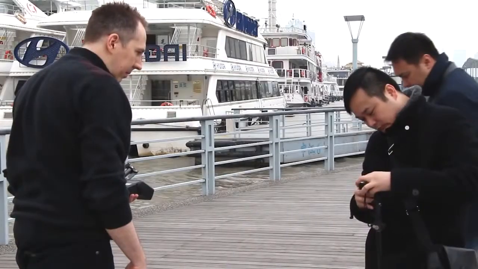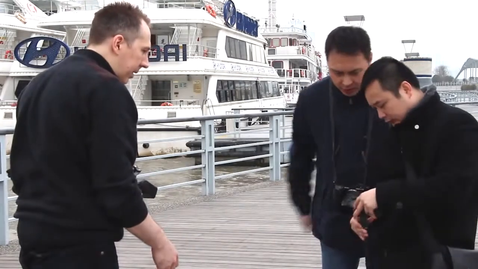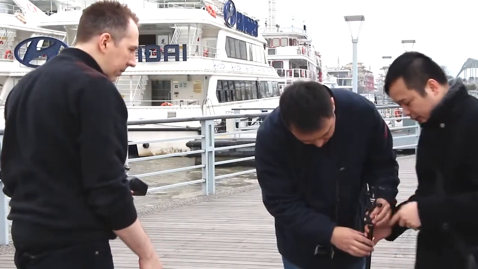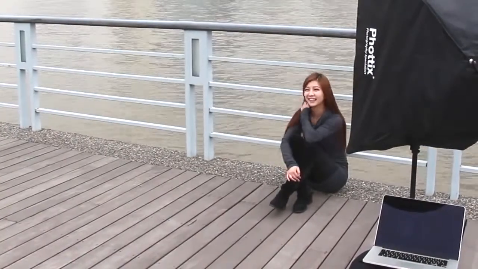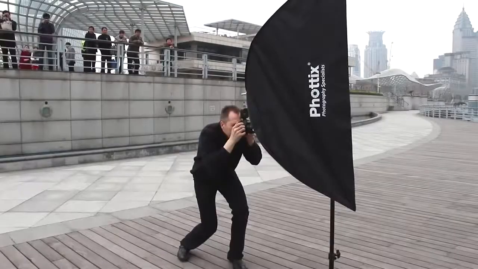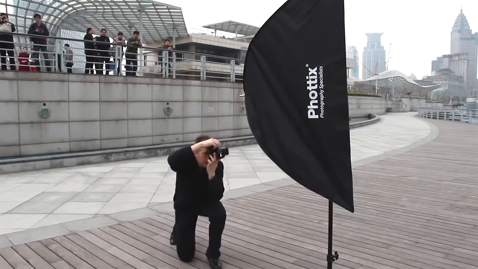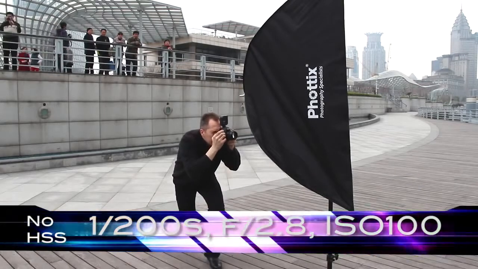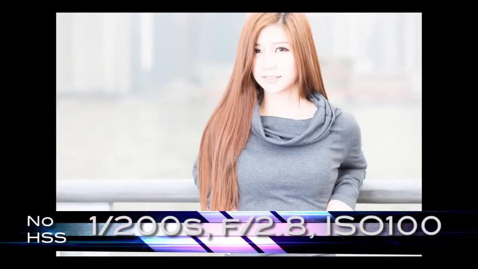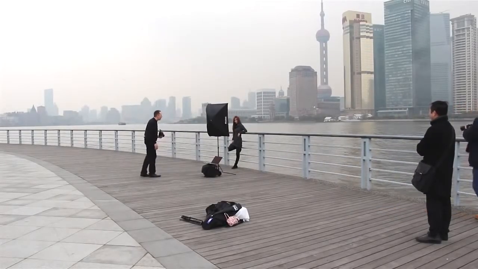Now, this was also the plan of cousin Samuel, cousin Roger and myself today. So we went out with our beautiful model cousin Lynn and we went to the harbor of Shanghai. But when I took my first test photo at ISO 100 in 1/200th of a second, I had a look at my histogram. I went like, holy cow, the photo is like 3 stops overexposed. I mean, it's not a really sunny day, it's a hazy day and summer didn't even start.